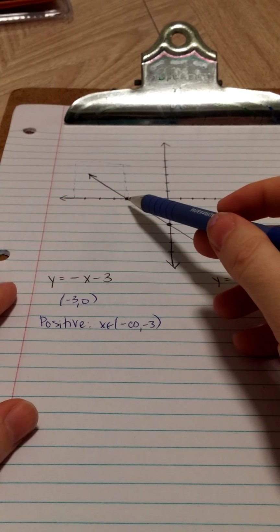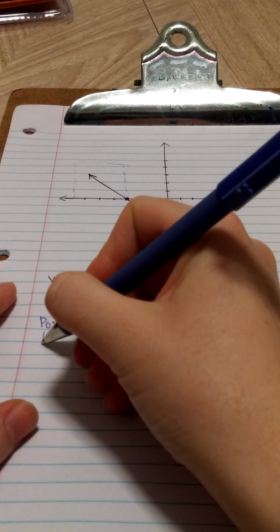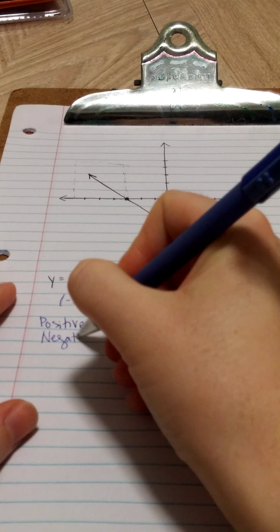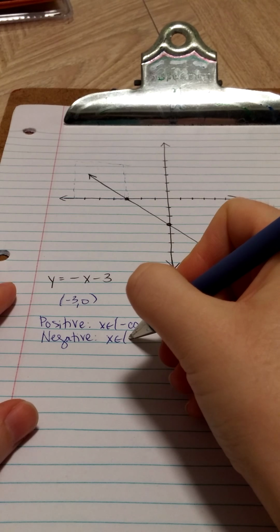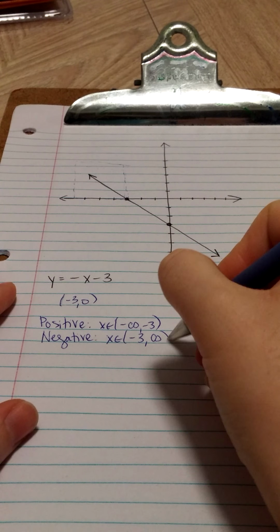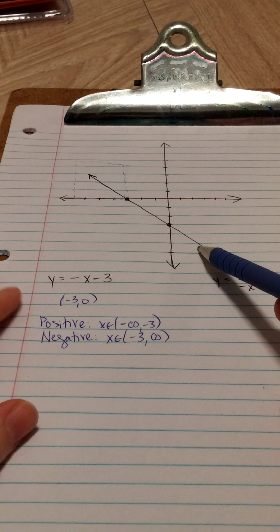Now that means that anything after -3 has crossed into negative y values. So I will label that next. We have our negative interval, or negative y values, all occurring after -3. Okay, and that's all below the x-axis.